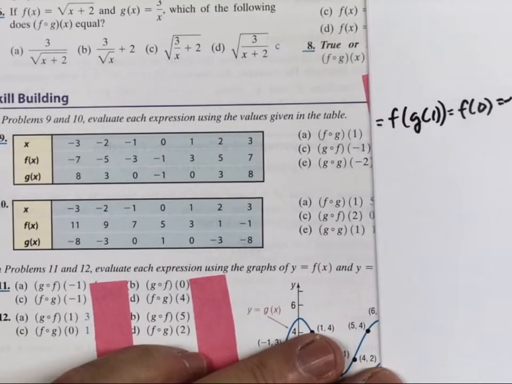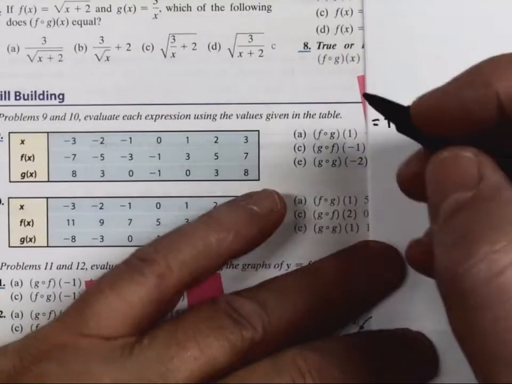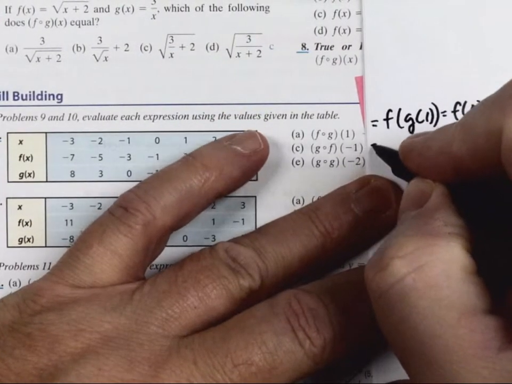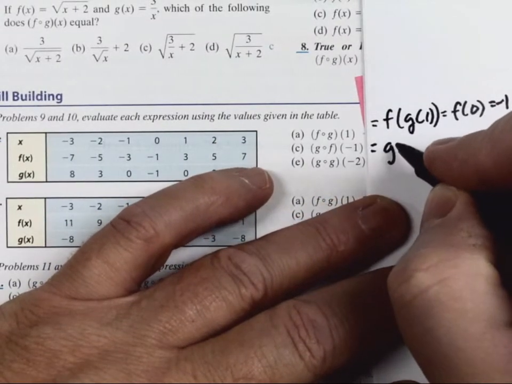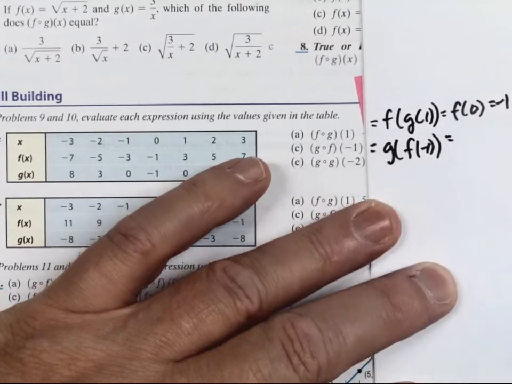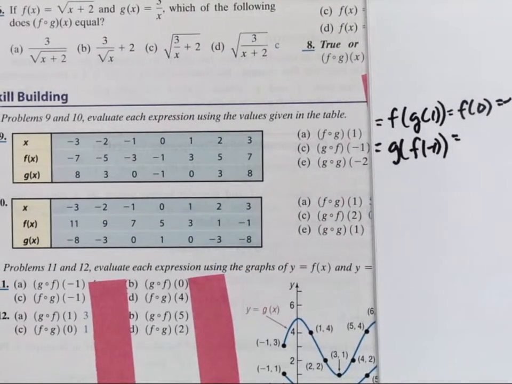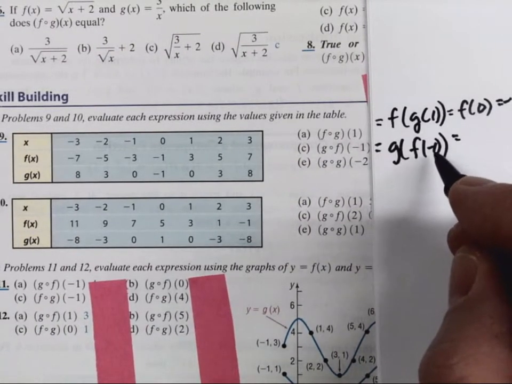How about this next one? g composite f of negative 1. All right, these problems become a lot easier if you rewrite it. So this becomes g of f of negative 1. So you always work from the inside out. f of negative 1.